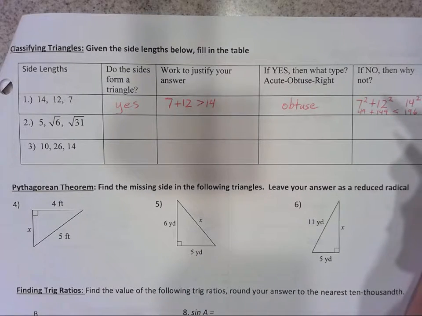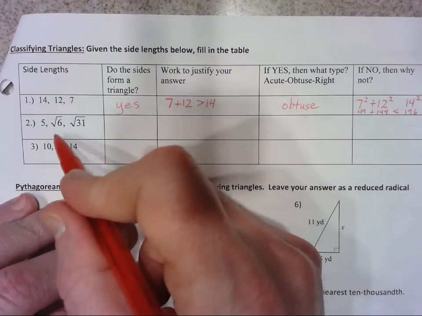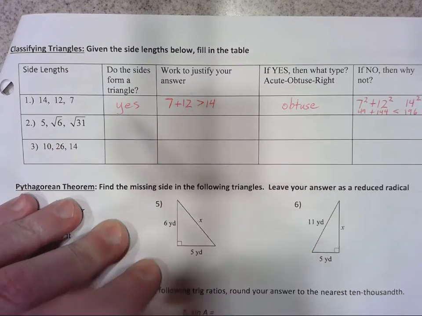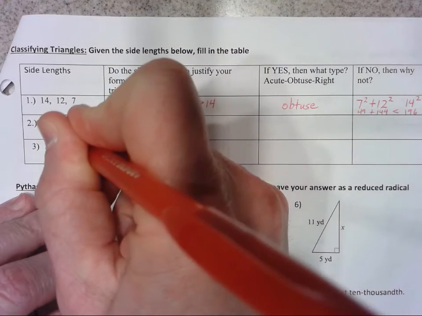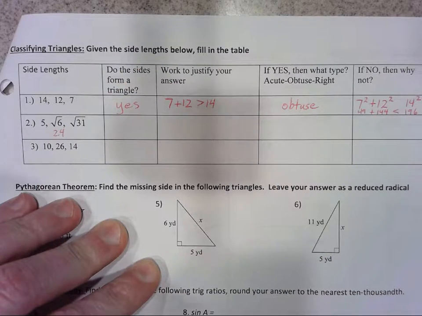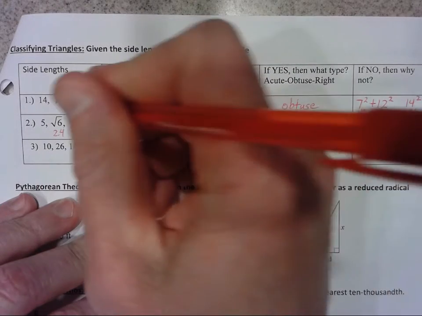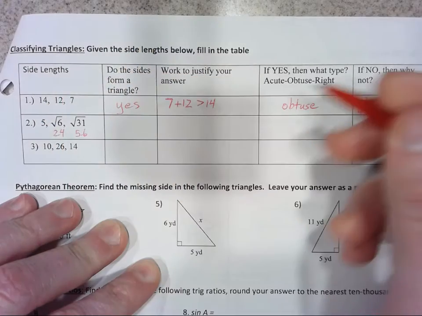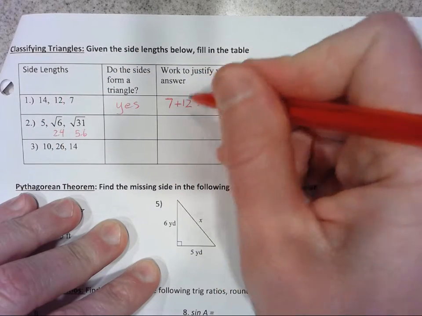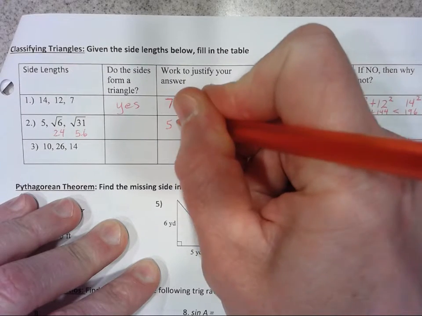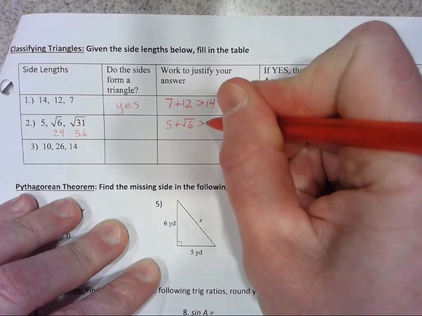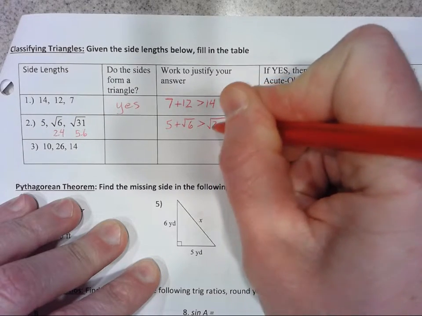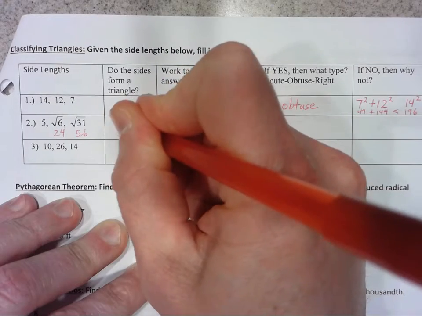Next one. So we add the two smaller numbers. The square root of 6 is about 2.4, and the square root of 31 is about 5.6. So when we add the two smaller ones together, 5 plus the square root of 6, that gives about 7.4, which is greater than 5.6, or the square root of 31. So yes, this does make a triangle.